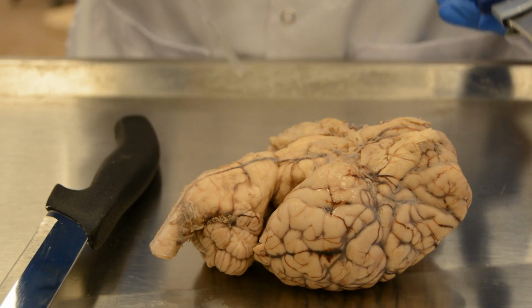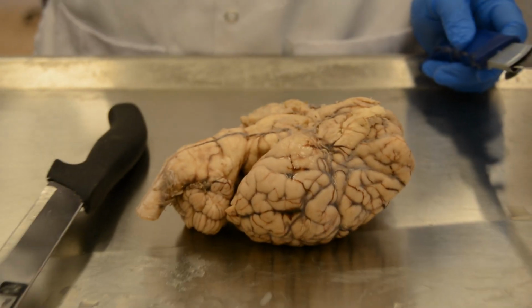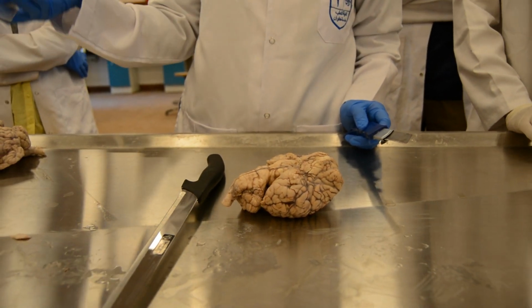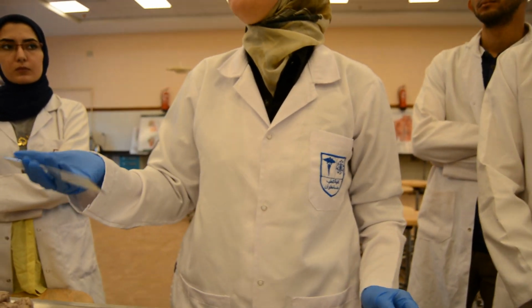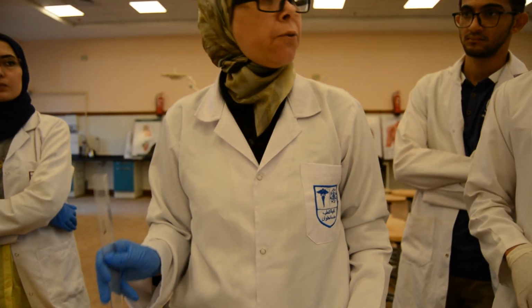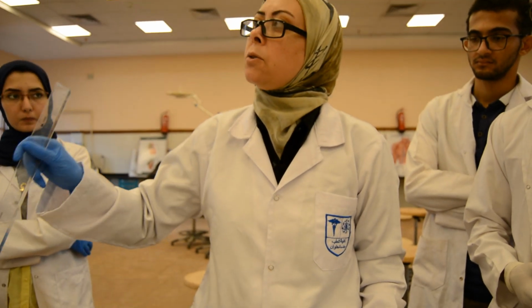Okay. In a human brain, I need to know the measures of the human brain. What's the weight of an adult male brain? 1,250 to 1,450 for the male, and 1,250 for the female.